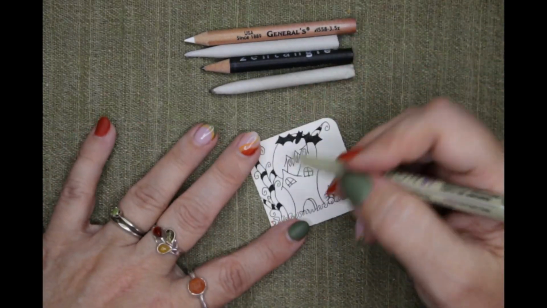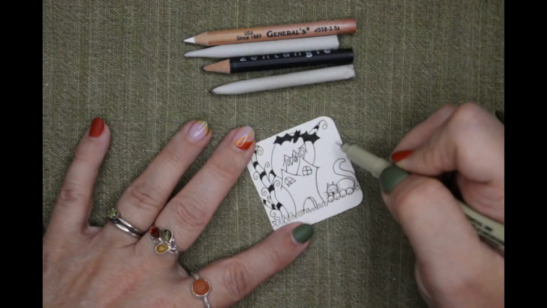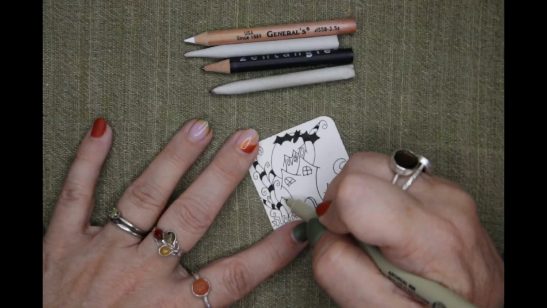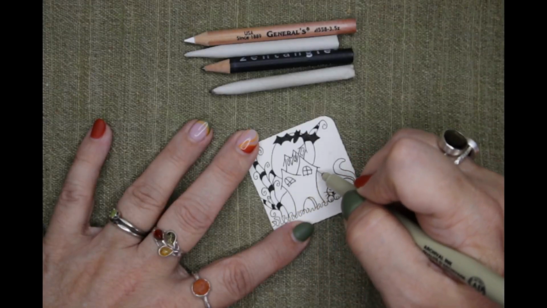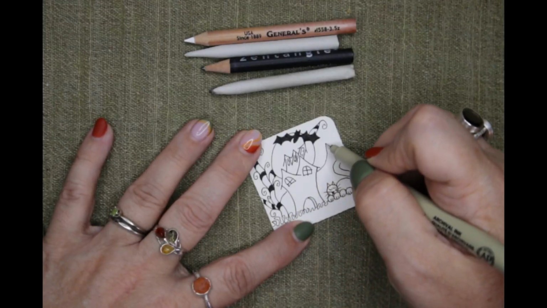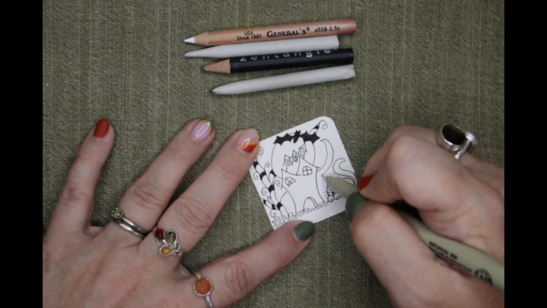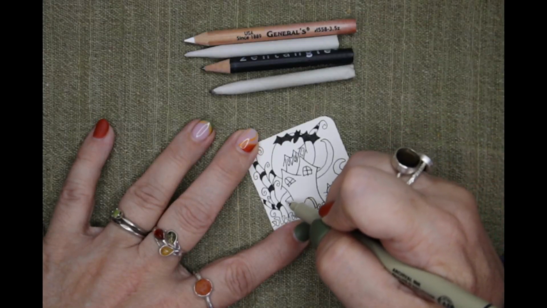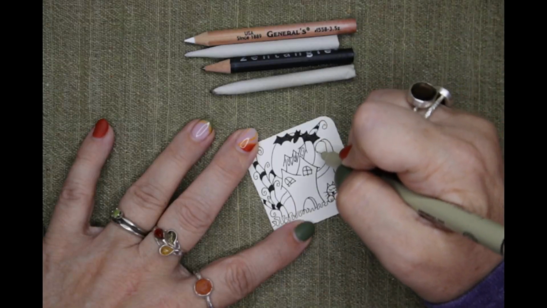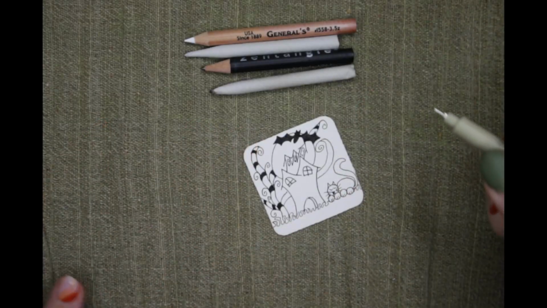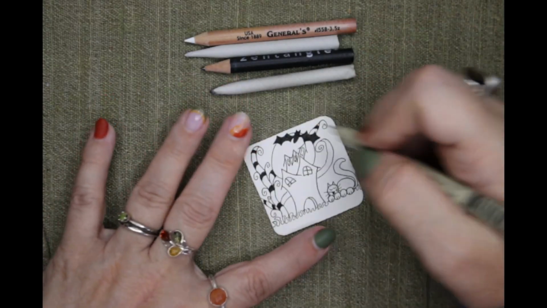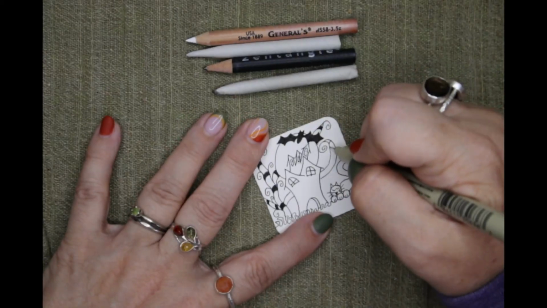I feel like I want one more, and this one's going to kind of curl off this way off the page. So I'm going to go behind the house. And it's going to kind of curl up like that. You can draw these and place them however it feels good for you. I'm just kind of playing with the space of the tile.